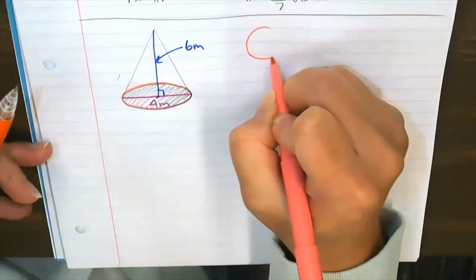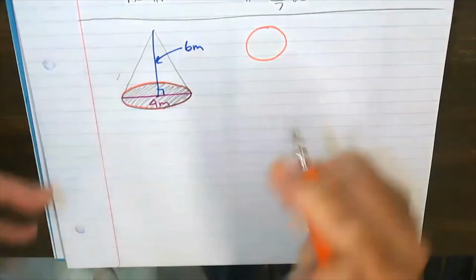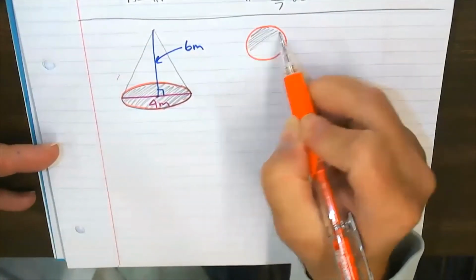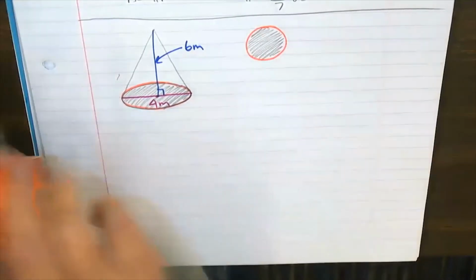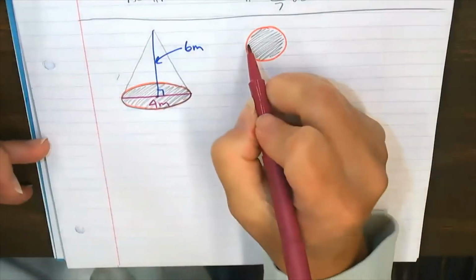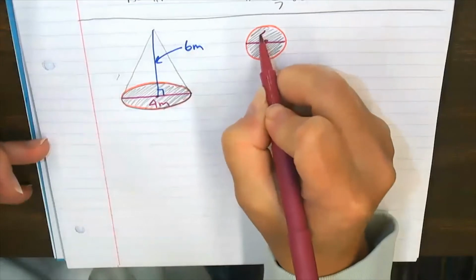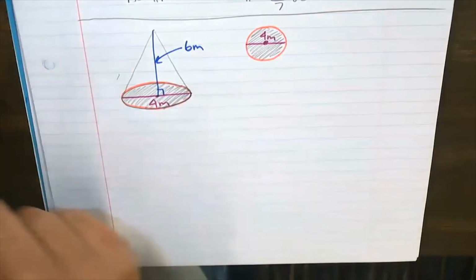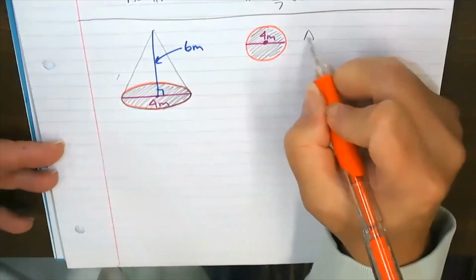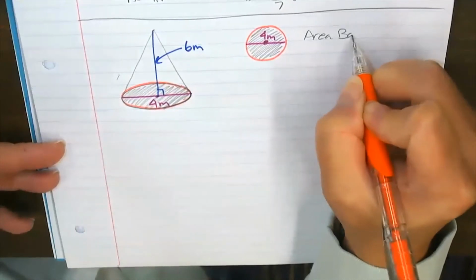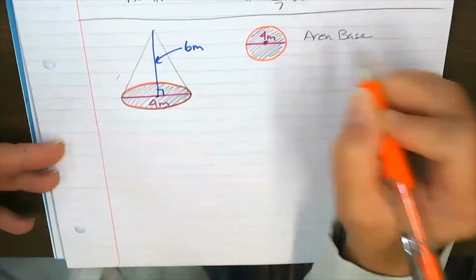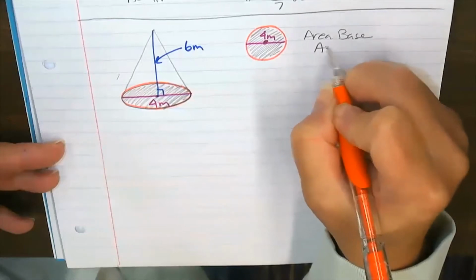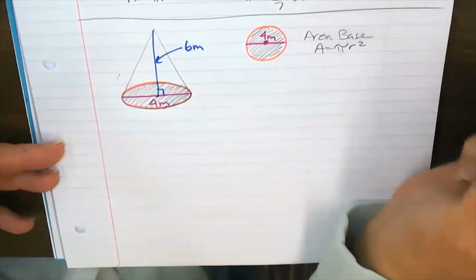Well, the base is a circle. This is our base. And they're giving us a diameter of 4 meters. So we need to find the area of the base. And the area of a circle is pi r squared.